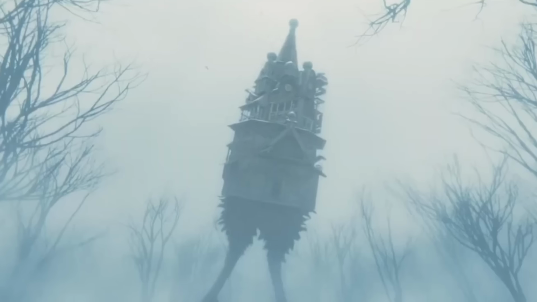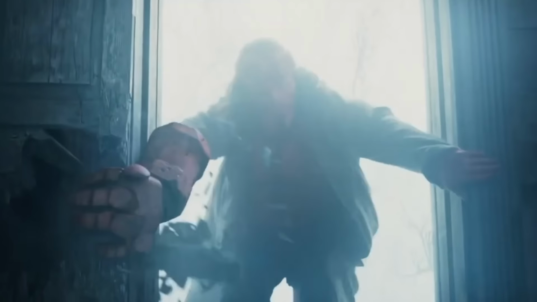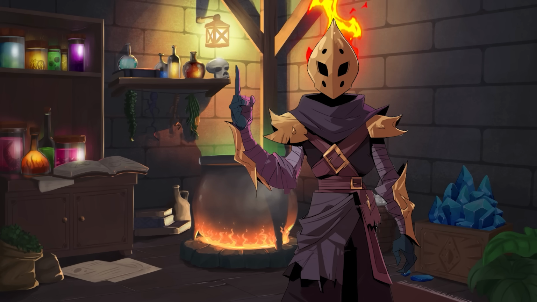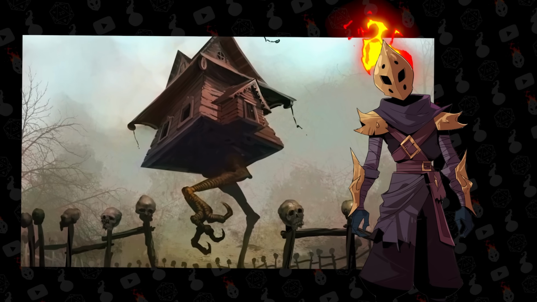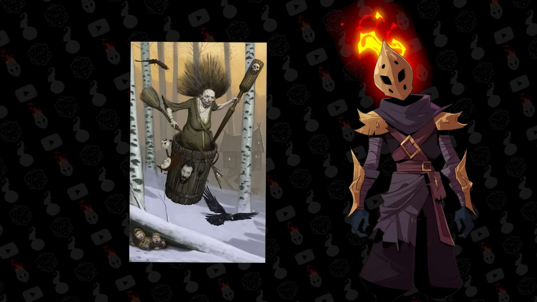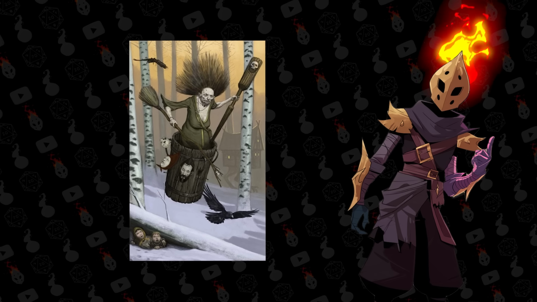Basically, the D&D version is the greatest hits album of European and Slavic folklore. And what's even better is that the source material is absolutely wild and you should be plundering it constantly. Baba Yaga is the big one, the most famous hag in canon, flying around in a giant mortar and pestle, chilling in a hut that stands on chicken legs.